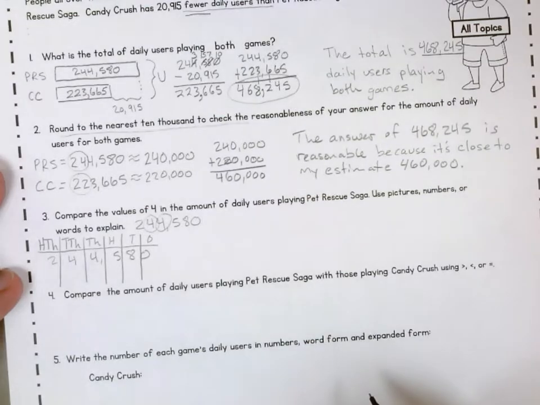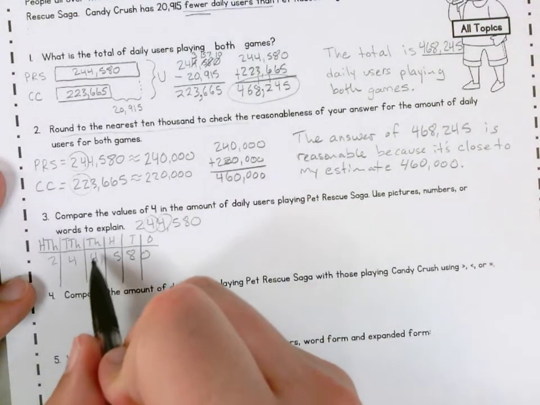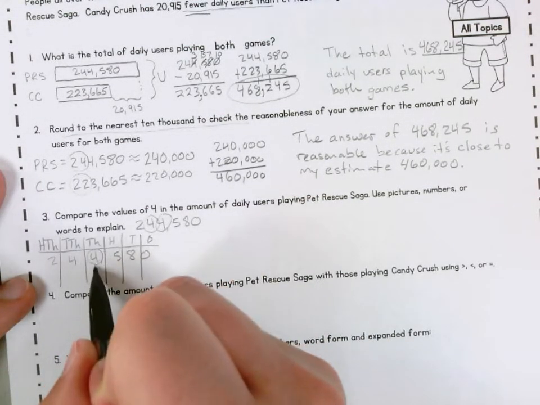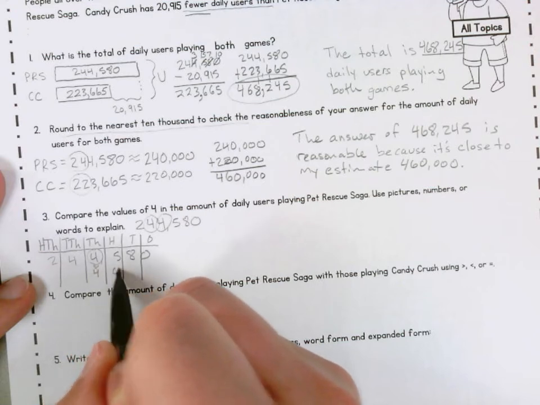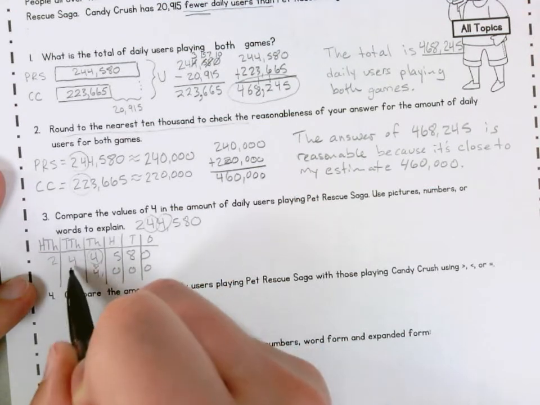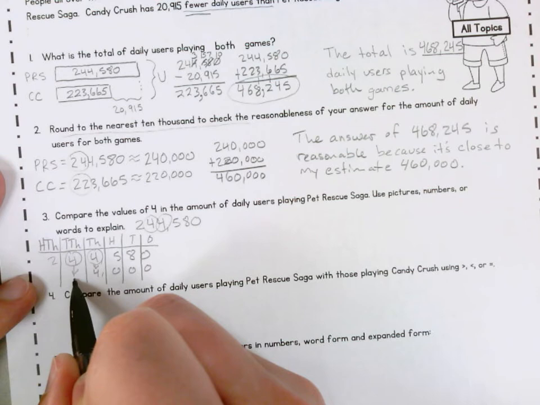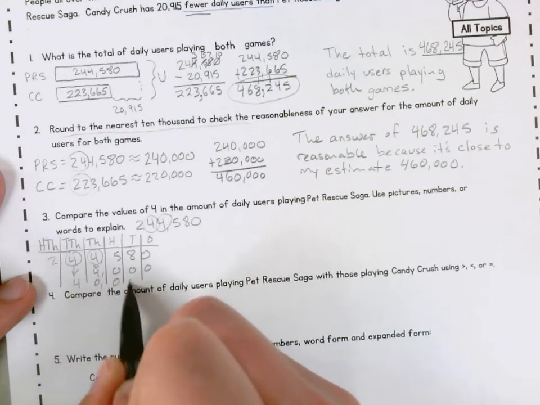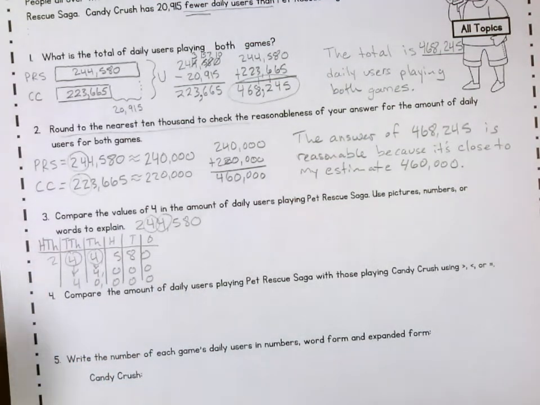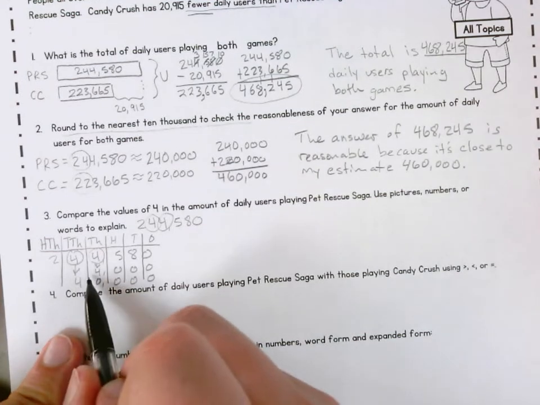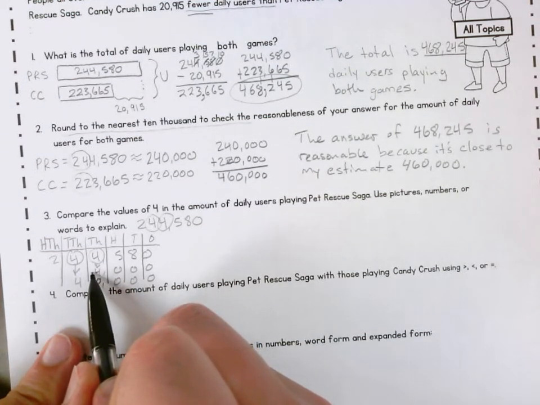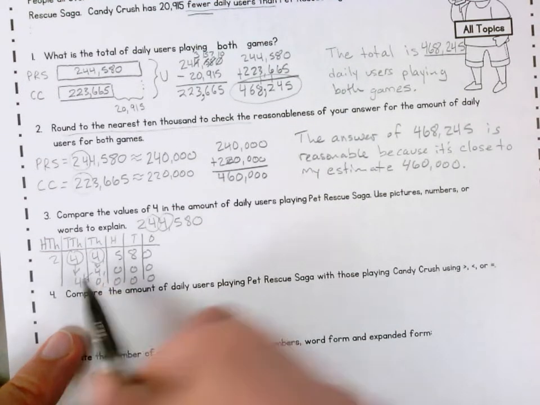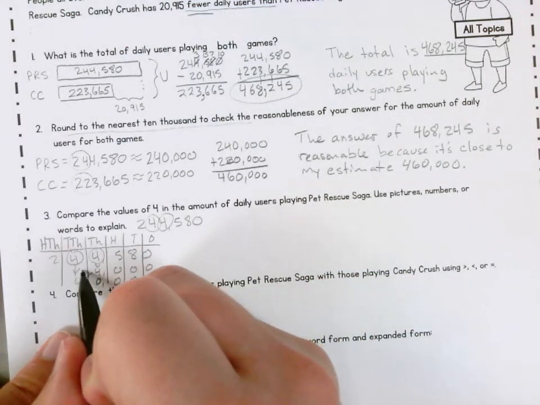Well, let's think about the value of the two 4s. This 4 is worth 4,000, and this 4 is worth 40,000, or 4 10,000s. And I know to take this 4,000 and create 4 10,000s, I'd have to do times 10.